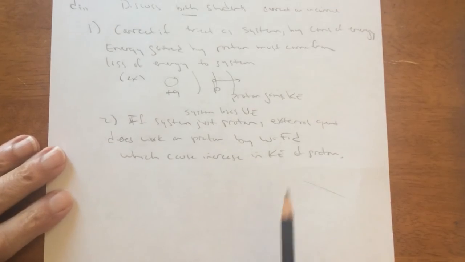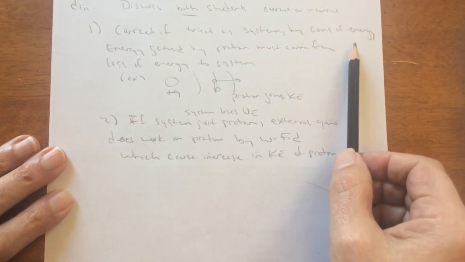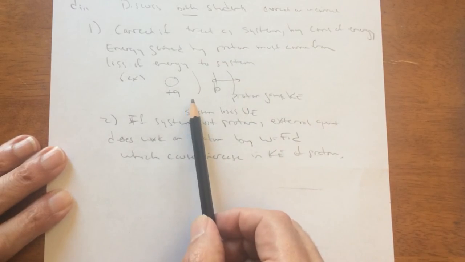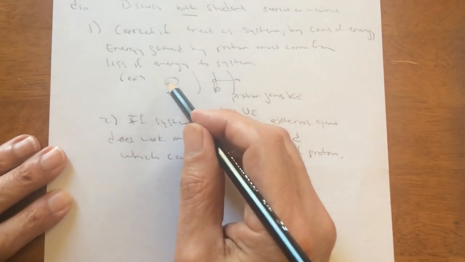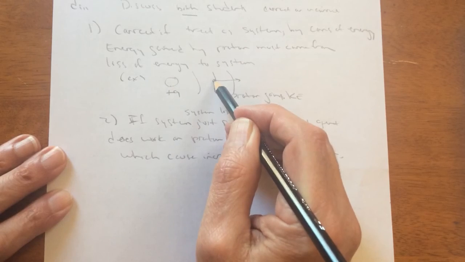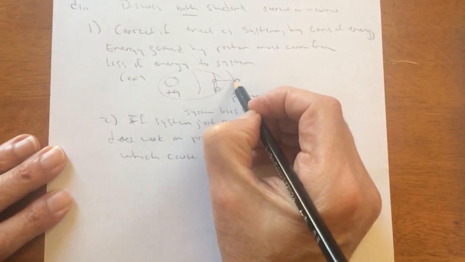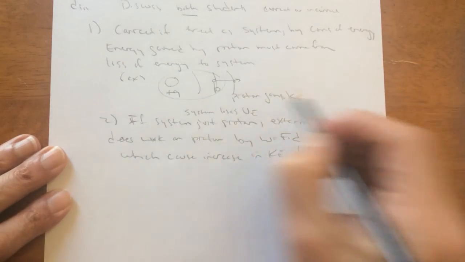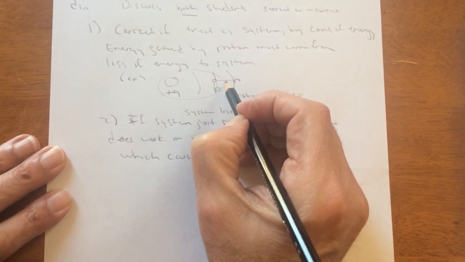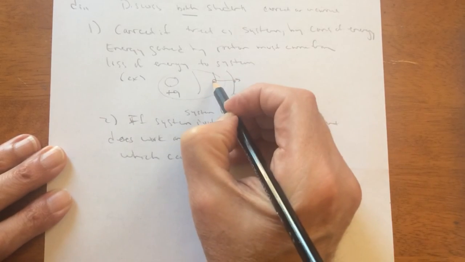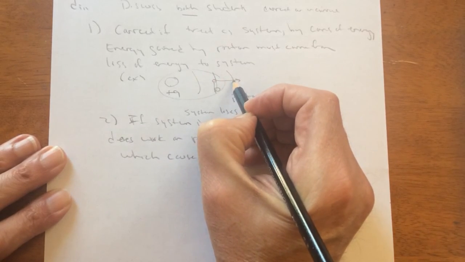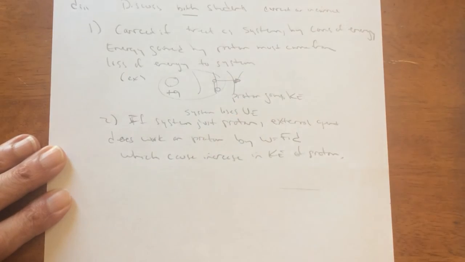Student 1 is correct because by conservation of energy, if the energy is gained by the proton, it's lost by the system. For example, you've got the charged object and you've got the proton. There's some electric potential energy there. When the proton moves down the voltage gradient, your system loses electric potential energy, but the proton gains kinetic energy.